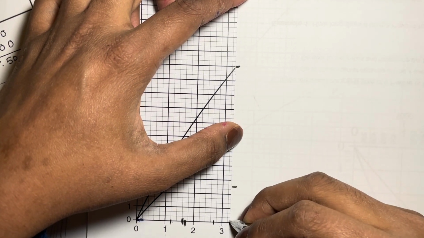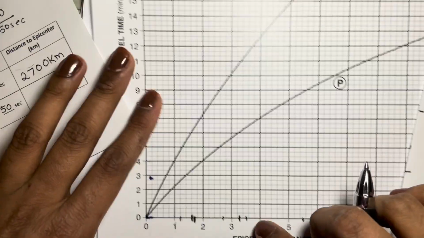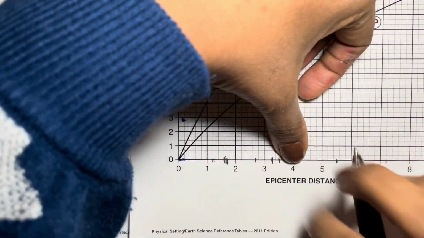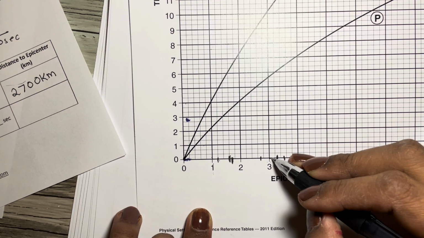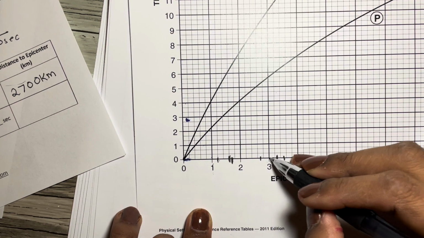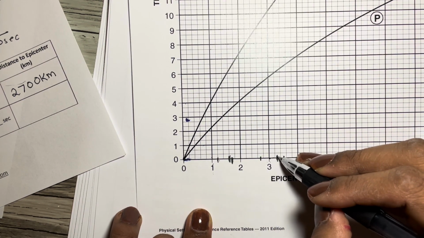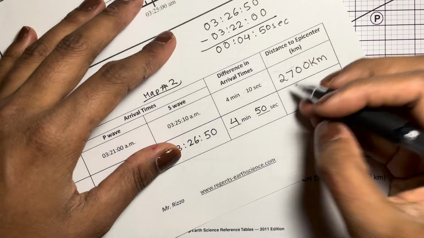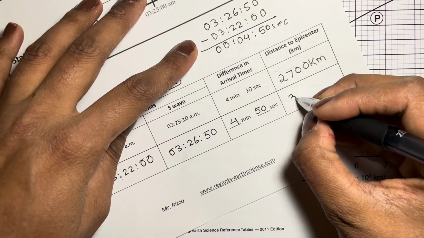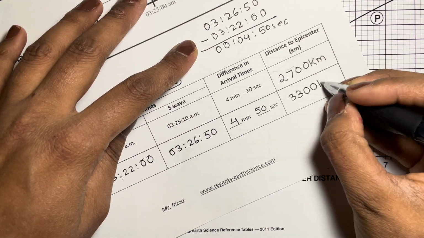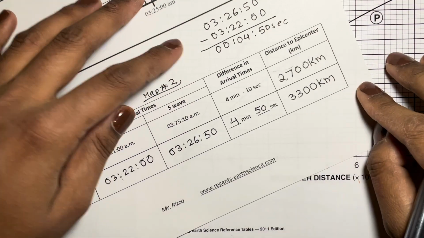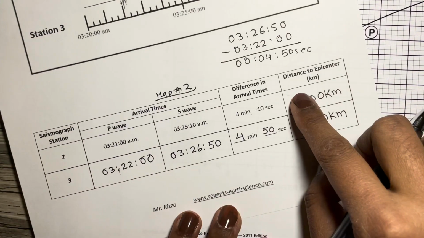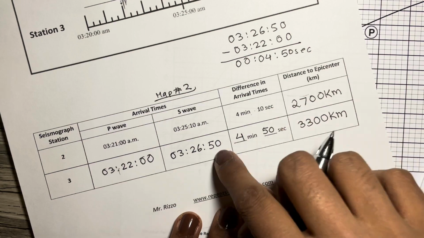It looks like that distance is at 3,000, 3,100, 3,200, sorry, and this must be 3,300 right here. So my distance to my epicenter is 3,300 kilometers.